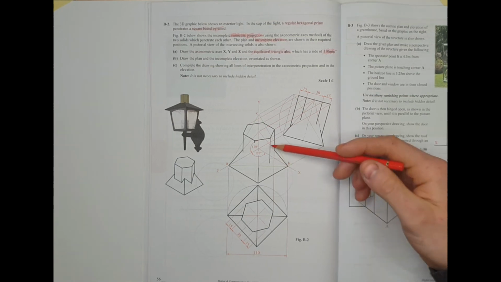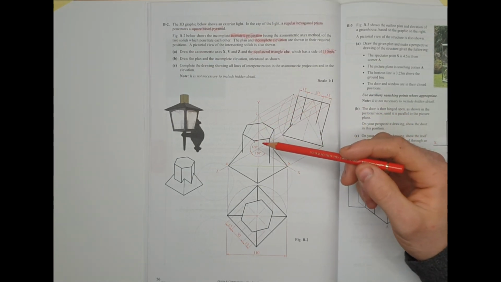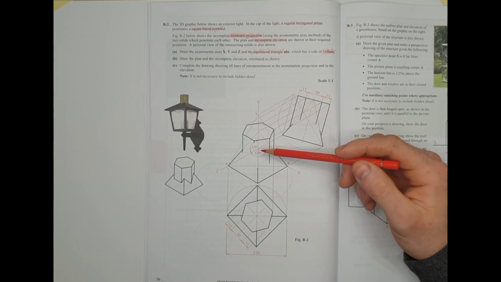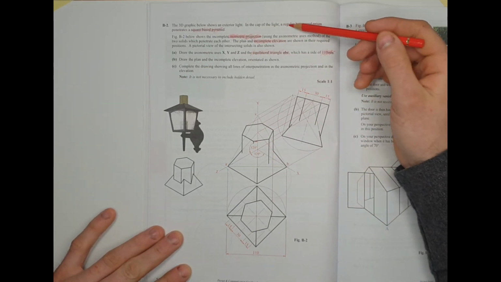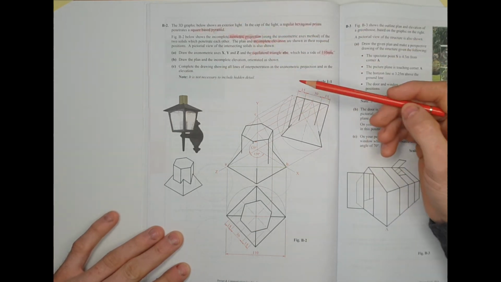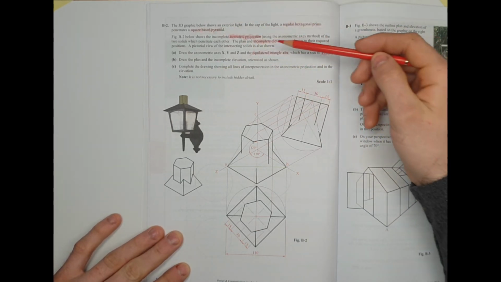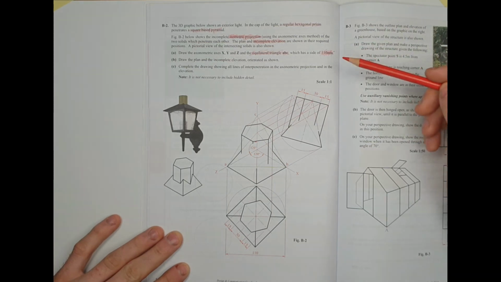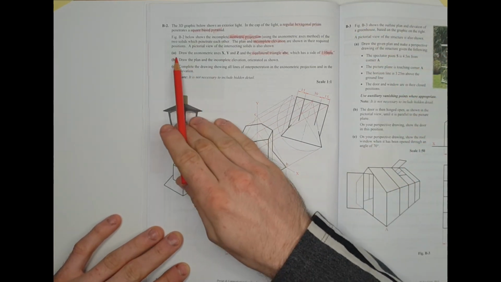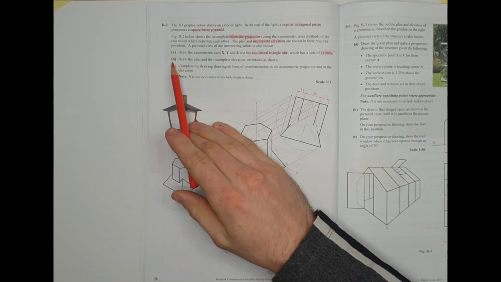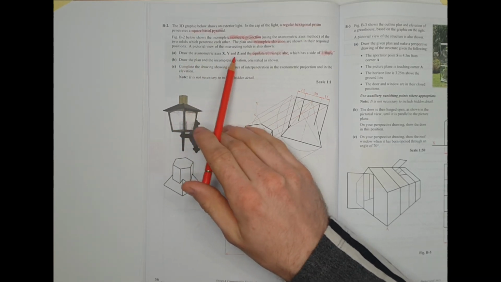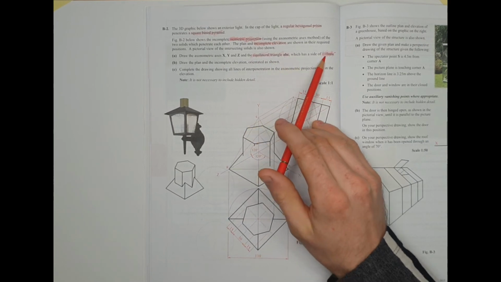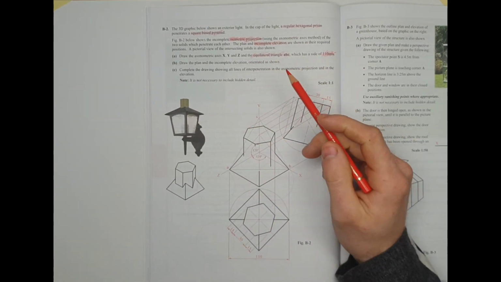We're going to set up the three axes, and we read the question and highlighted the key points, and we have our little bit of information. The key information is it's a regular hexagon and it's a square based pyramid, it's isometric, it's equilateral, and it's 110. That's our key information. And if we look at part A, they're giving us the exact structure of how we draw this. Draw the axonometric axis X, Y and Z first, then draw the equilateral triangle A, B and C, which is 110 mil. So that's exactly what we're going to do.